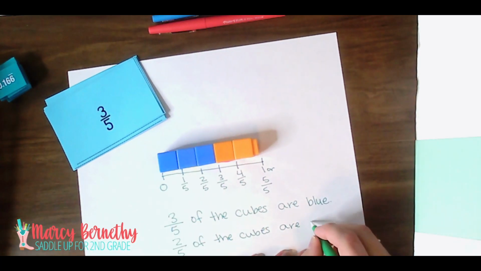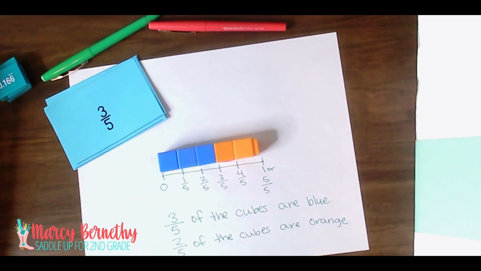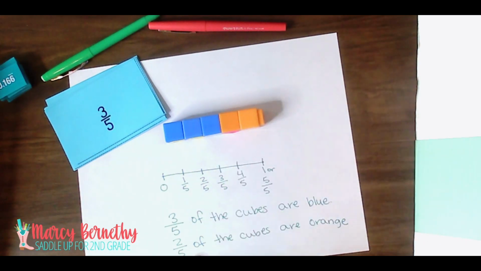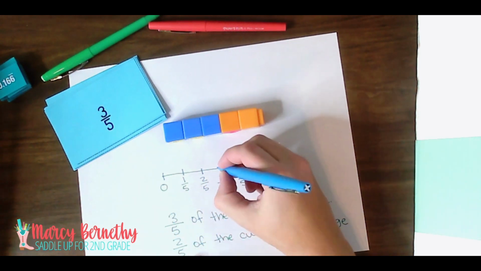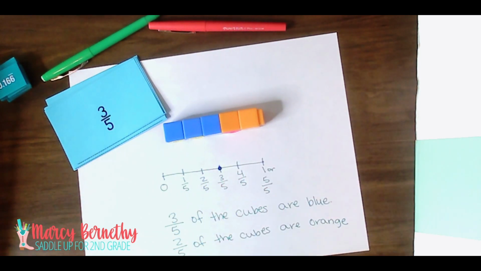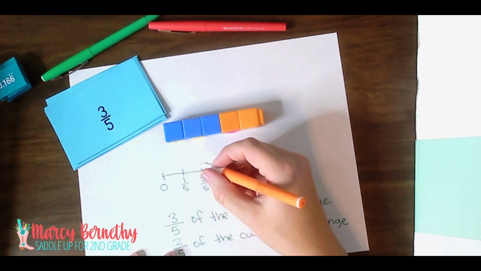Then you can have them draw dots along their number line to plot the fraction that they created. So 3/5 are blue and 2/5 are orange. Once your students have that understanding that fractions are indeed numbers shown on a number line, then they are ready to actually plot fractions on a number line. They're ready to compose them, and they can start comparing them.